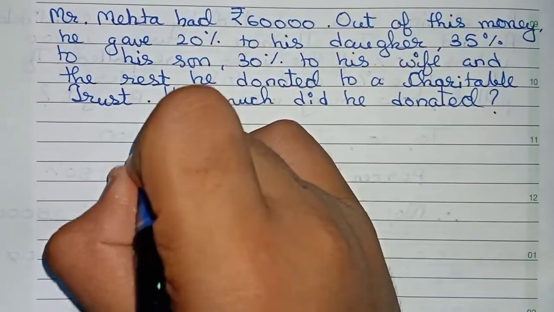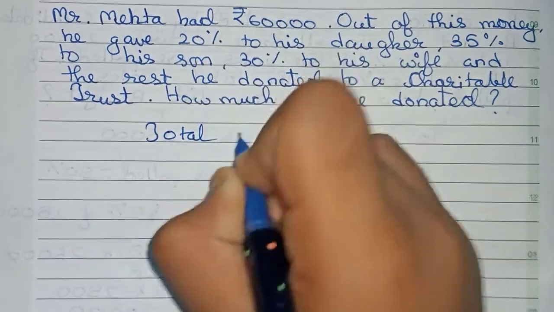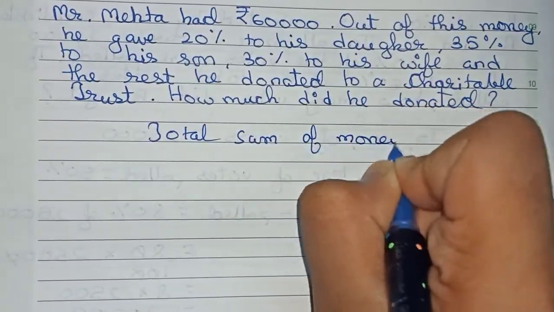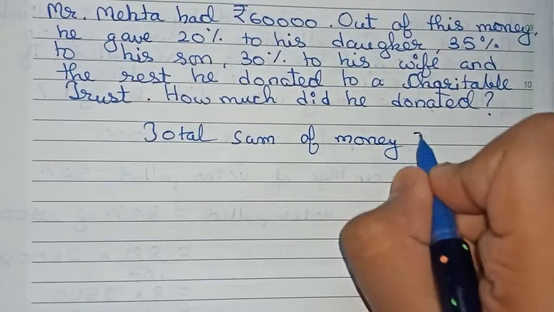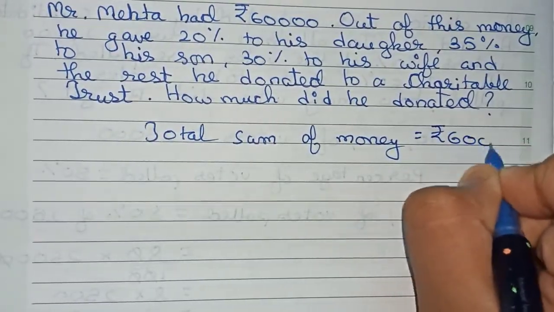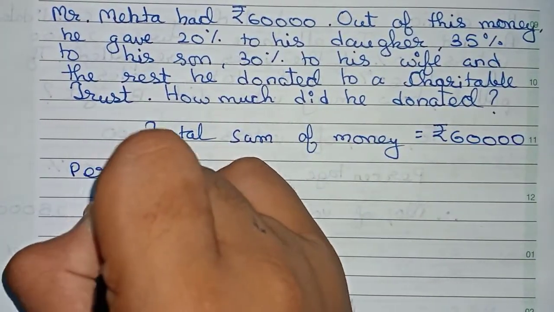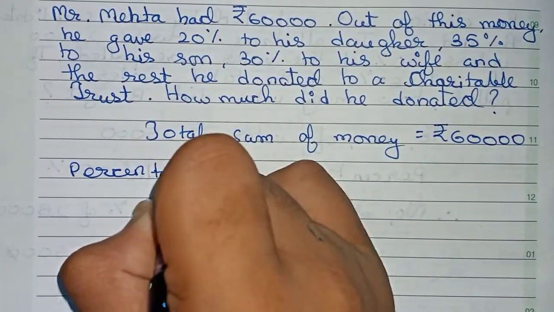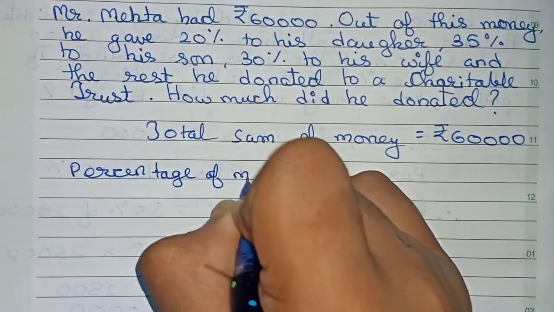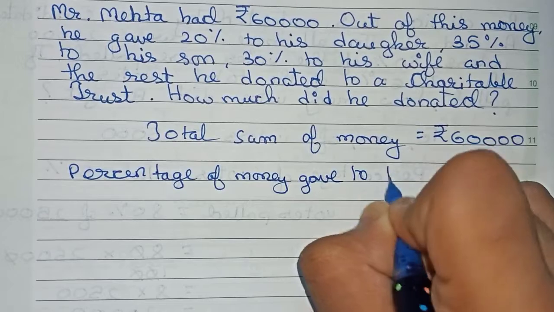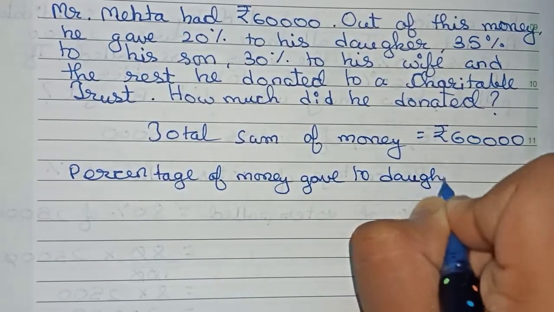First, the total sum of money that Mr. Mehta had will be equal to 60,000. Now write the percentage of money given to his daughter.